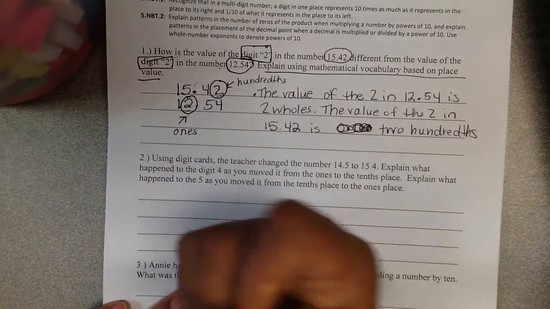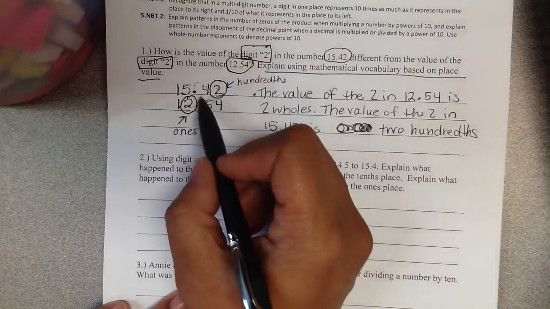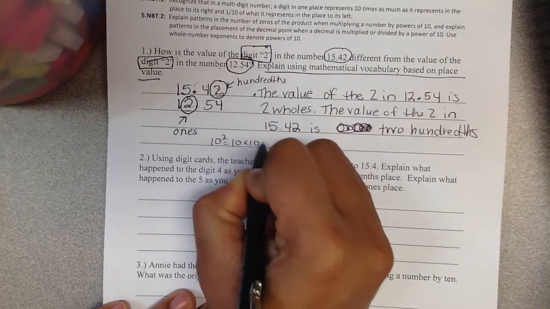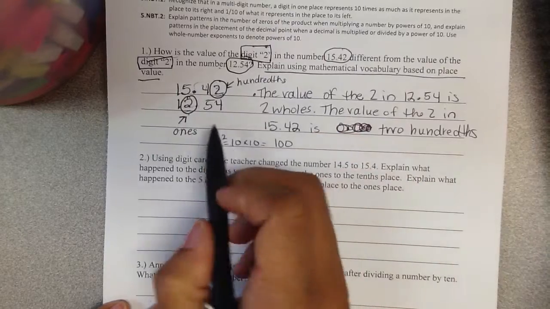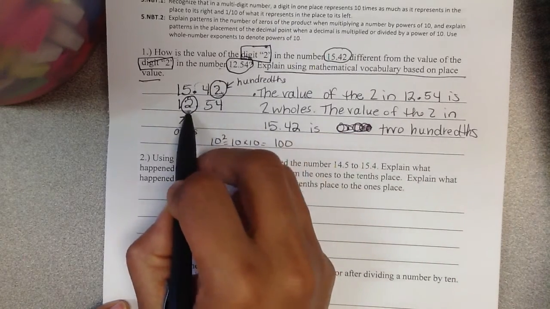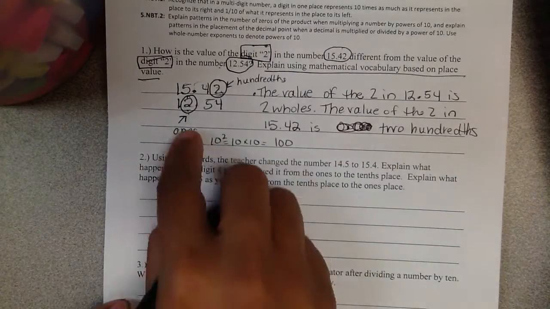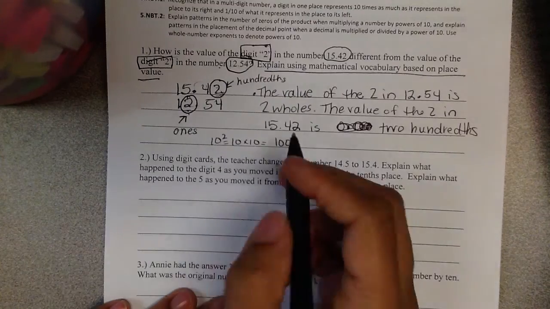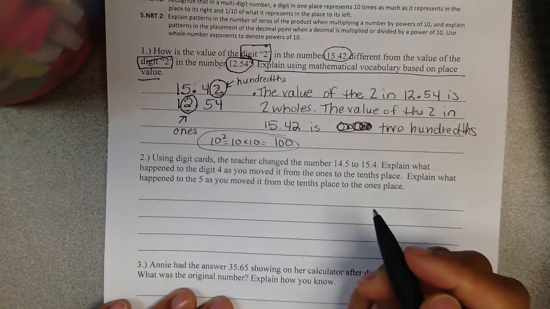So if I think 10 to the second power, that equals 10 times 10, which equals 100. So this is actually 100 times less than the 2 in the ones place because it's 2 place values over. It's not 20 times less, but it's 100 times less because of my powers of 10.